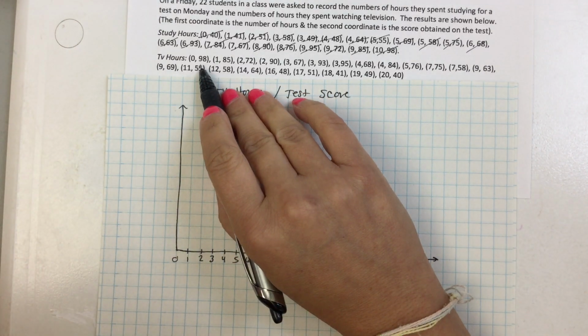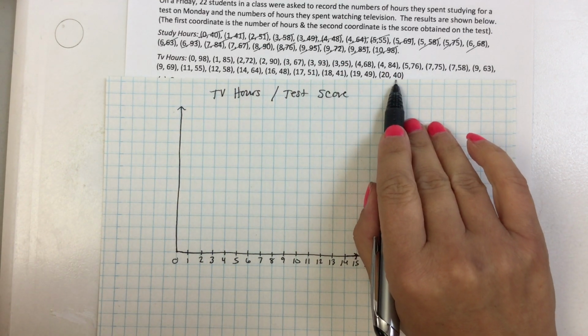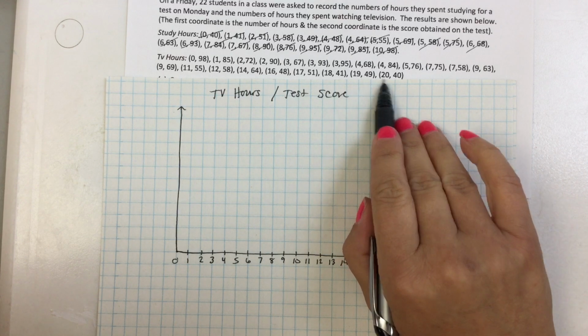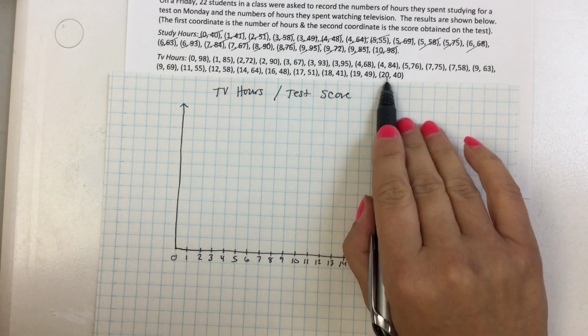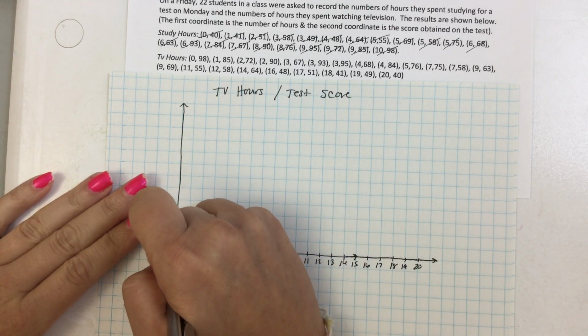The highest again I see is a 98. Oh, you guys, this time 40s. Okay, I saw the 19 and 20, and for a minute I forgot that that was the hours of TV. I thought that was the test score. I was thinking, holy smokes, that's terrible. We're going to go ahead and do the break symbol.